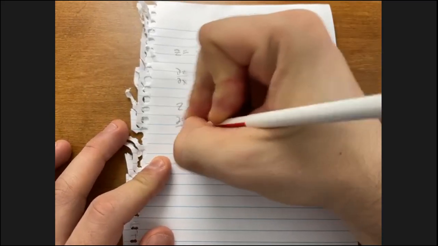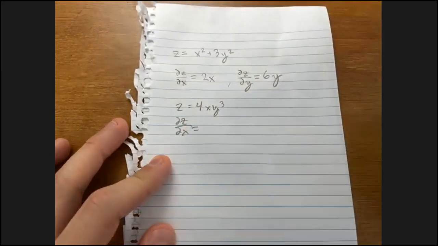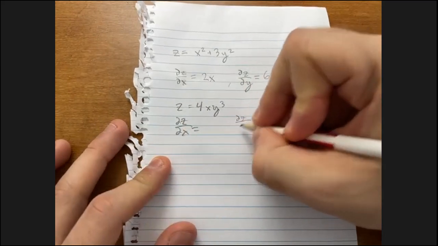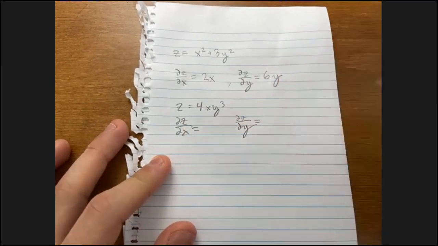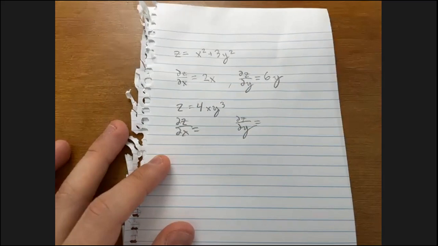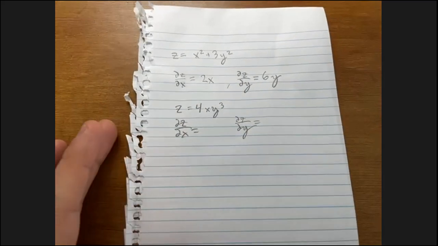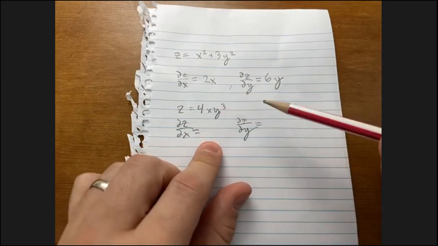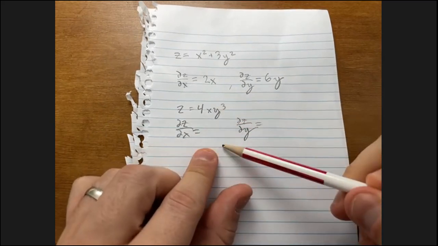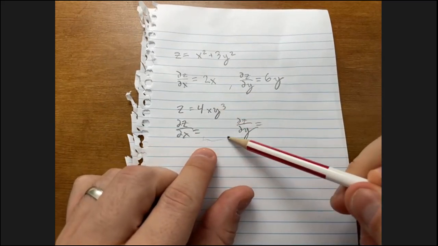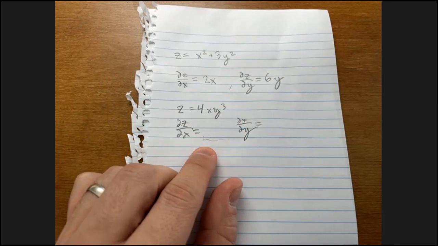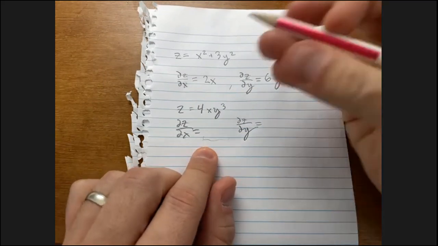Then what's dz dx? Can somebody else tell me what this one is here, dz dx? Is it just 12x squared?